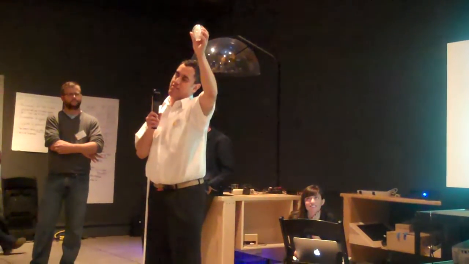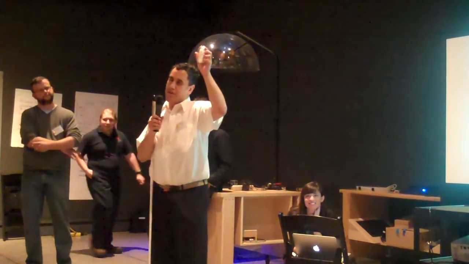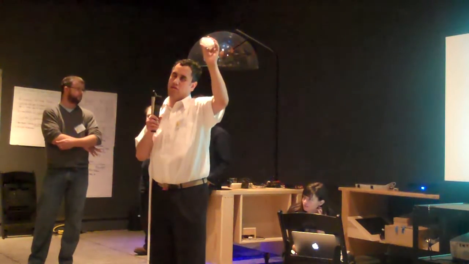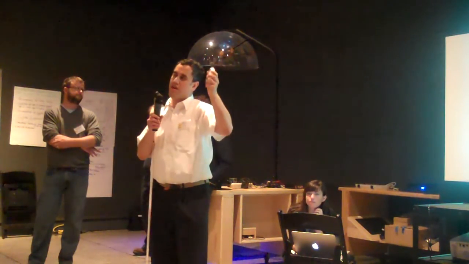Are y'all familiar with what this is? It's a mouse, right? Well, it's actually not going to look like a mouse. But we discussed shape and size, whether it should be a circle, a rectangle, a square, and that sort of thing.